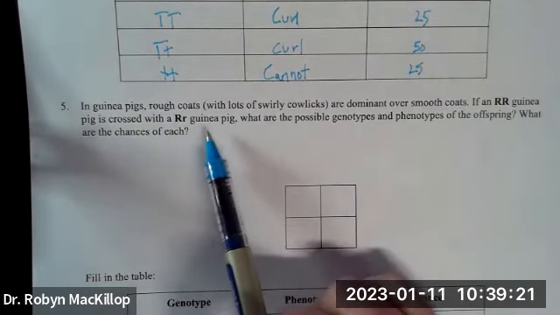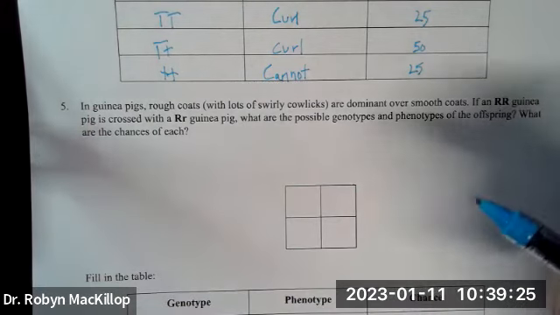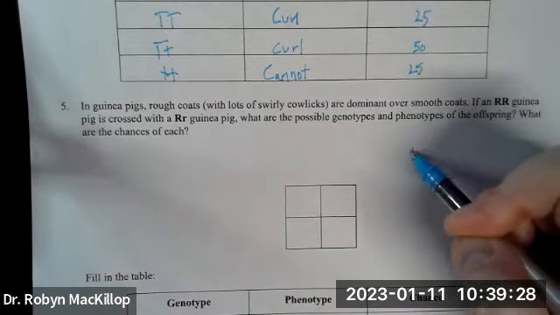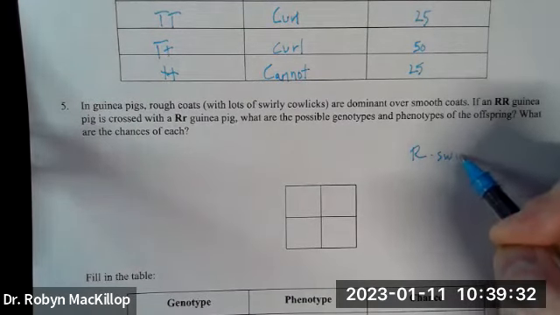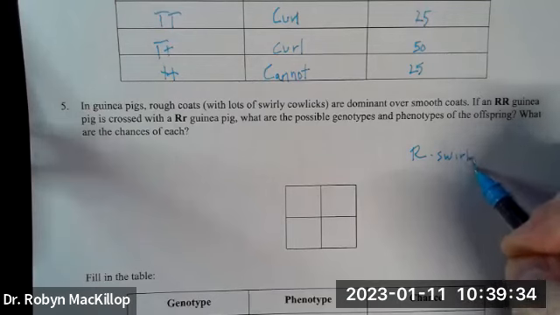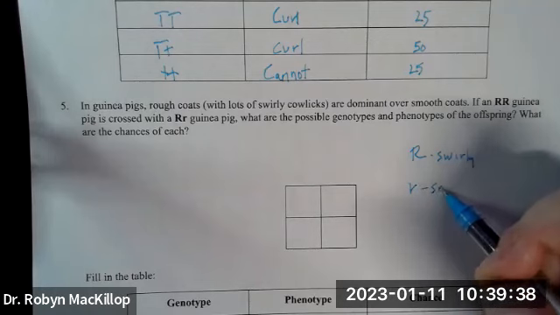In guinea pigs, we've got rough coats with lots of swirls are dominant. So R is swirly. Little r is smooth.